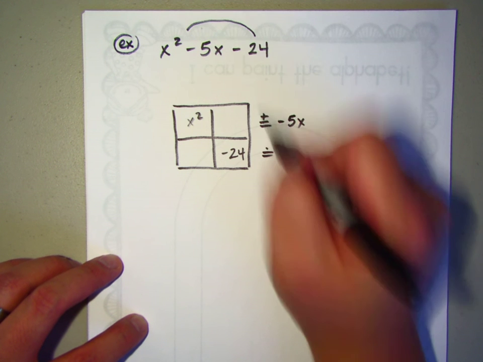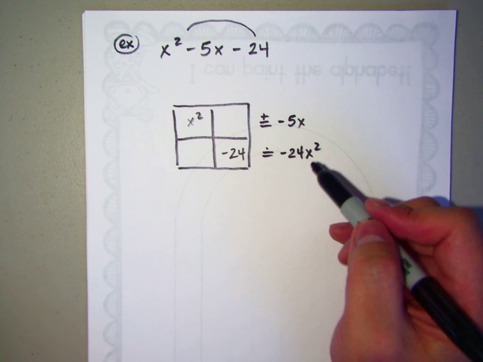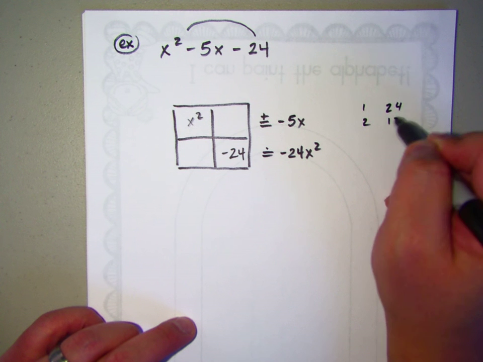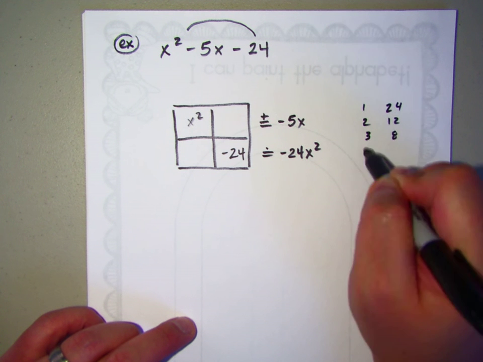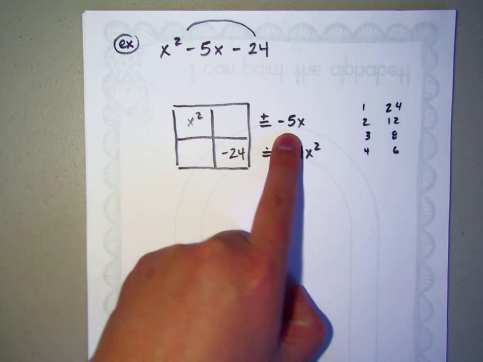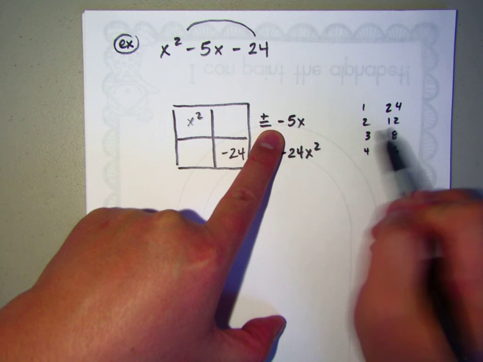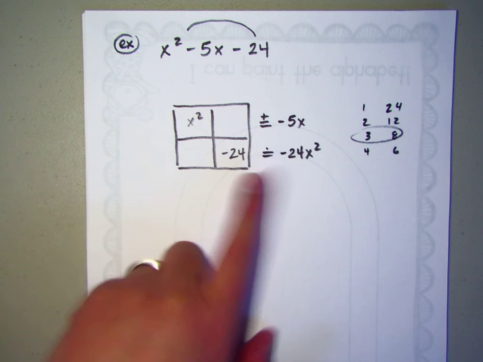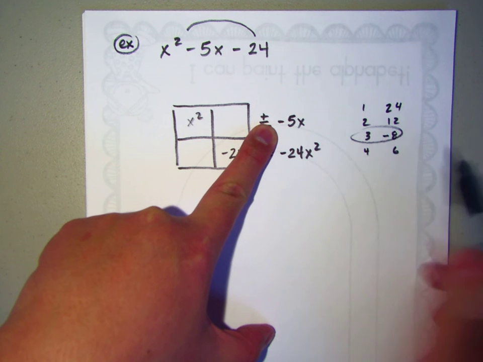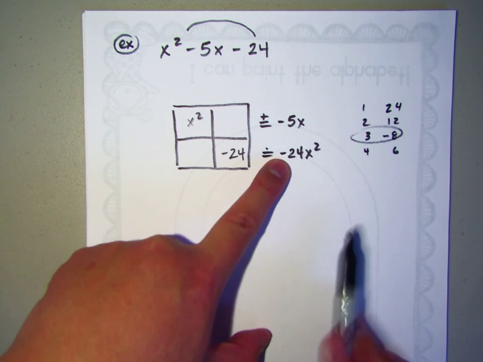Okay, so we start by thinking of what's the products that can get me 24, right? Make a little list here, 1 times 24, 2 times 12, 3 times 8, 4 times 6. Now you don't always have to write them all out, you just have to look for what you're looking for. Can any of these possibly add to get me a 5, in this case a negative 5? Well, I see two numbers that work right here. In order to add to get a negative number, I need more negative. So 3 minus 8 will get me negative 5. And it also has to get the product, of course. Positive 3 times negative 8 will get me negative 24. Okay, so that's my good pair right there.